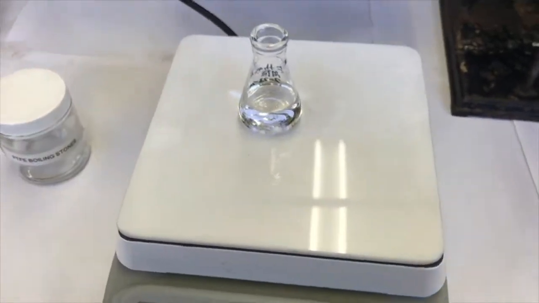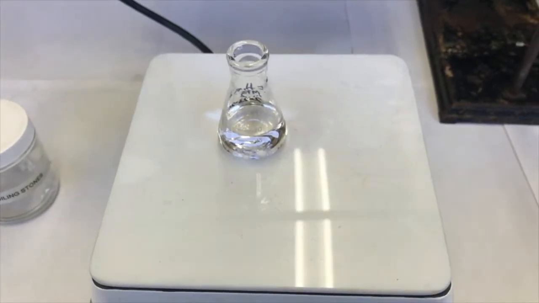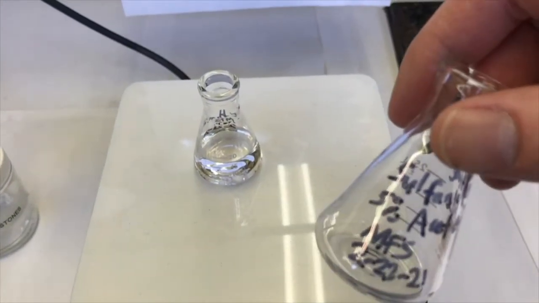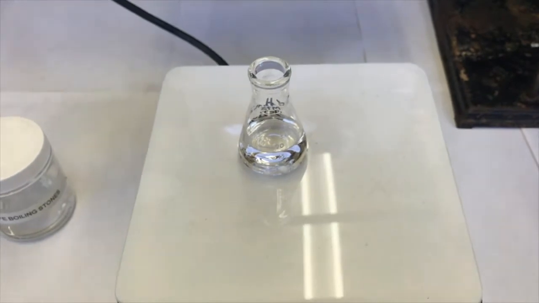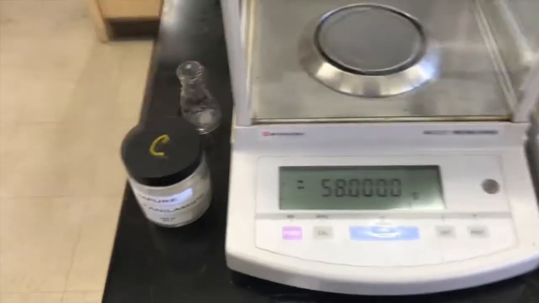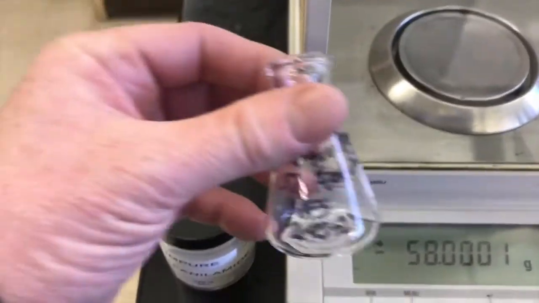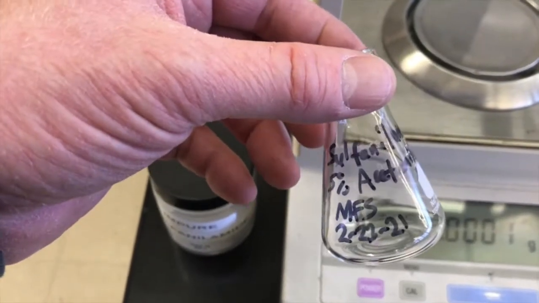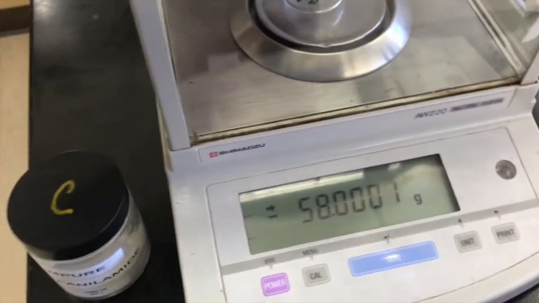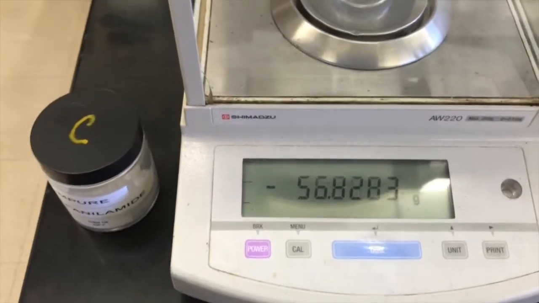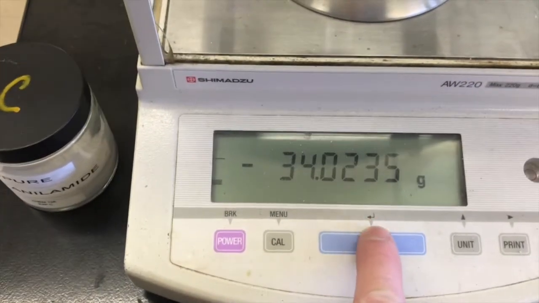Now I'm going to walk over and fill up the crystallization flask with my impure sulfanilamide. I'm at this scale. I'm going to take my empty impure sulfanilamide crystallization flask, set it on the scale, and tare it.